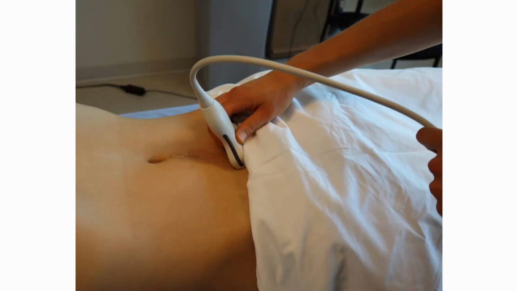Now the final view on the FAST exam is the pelvic view. And this is going to look for fluid within the bowel or surrounding the bowel and surrounding the bladder. This view may be one of the harder ones to get in the craft, depending on what craft you're in and what your position is, but you really want to get right above the pubic symphysis.